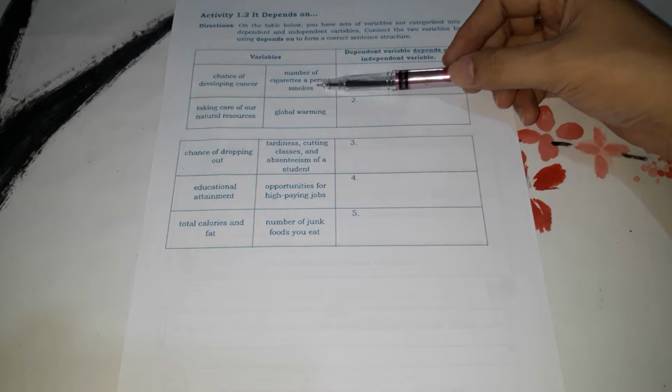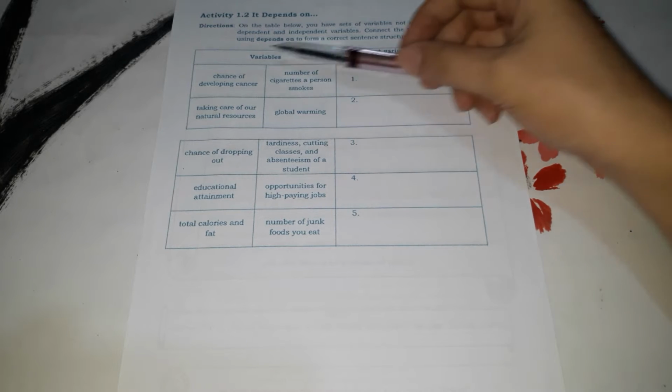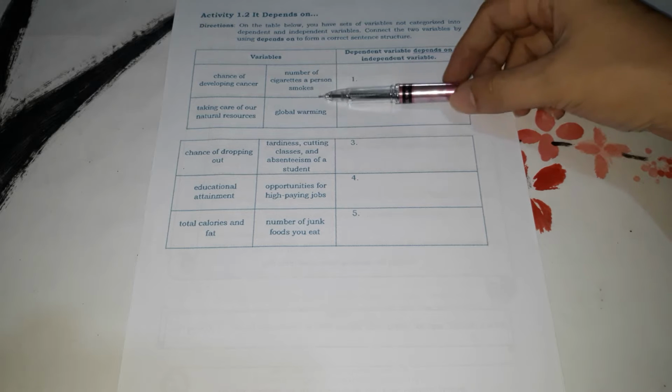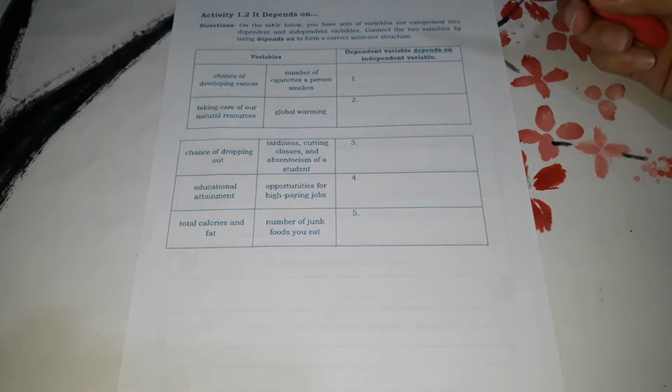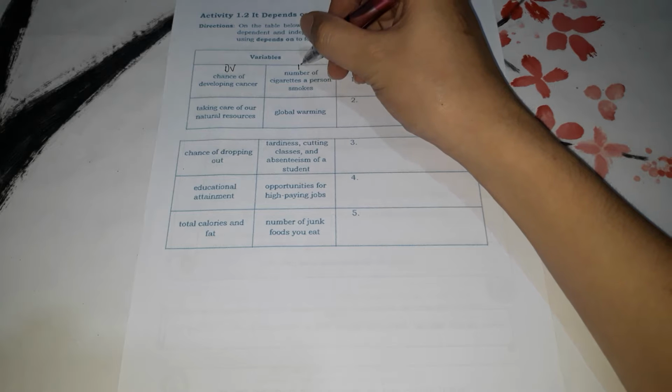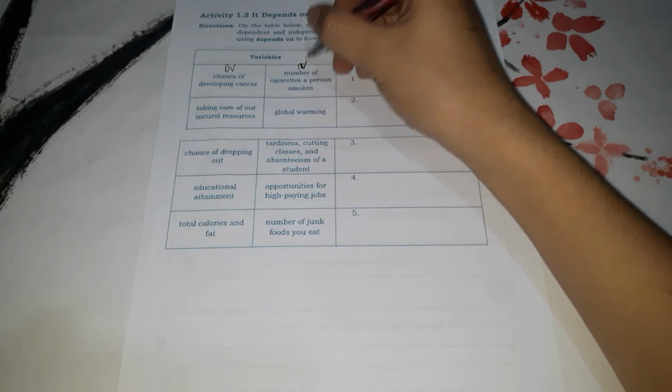For example, number 1: the chance of developing cancer, and the number of cigarettes a person smokes. What do you think is the dependent? The chance of developing cancer is the dependent variable and the number of cigarettes a person smokes is the independent variable. Why?